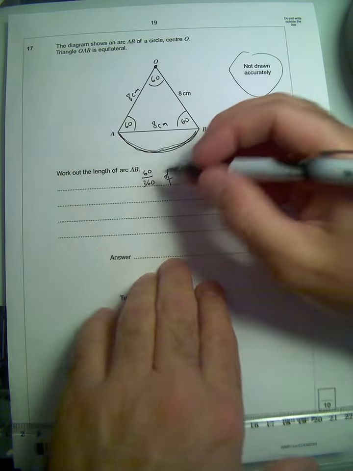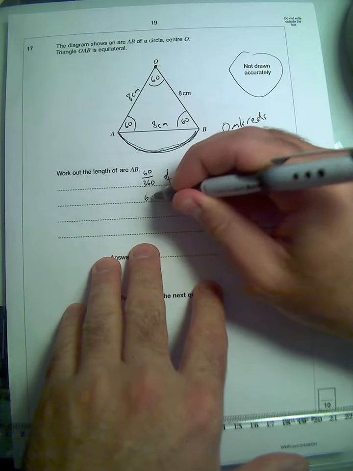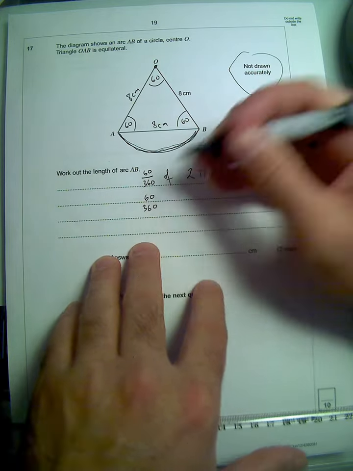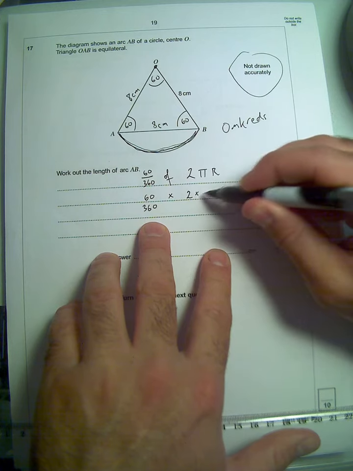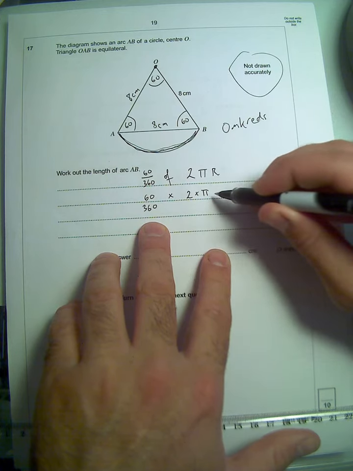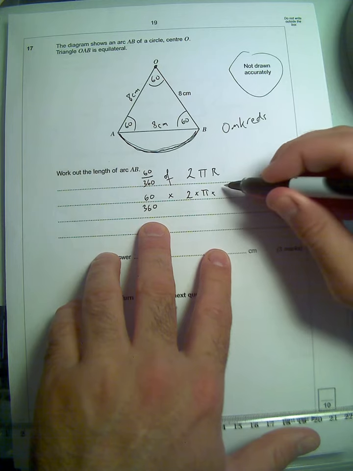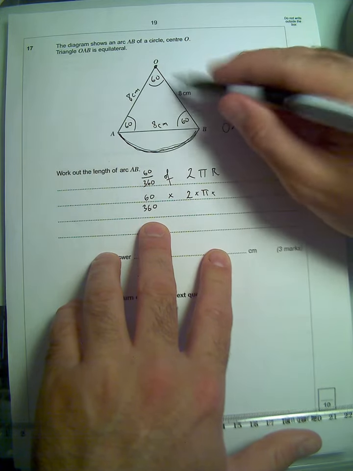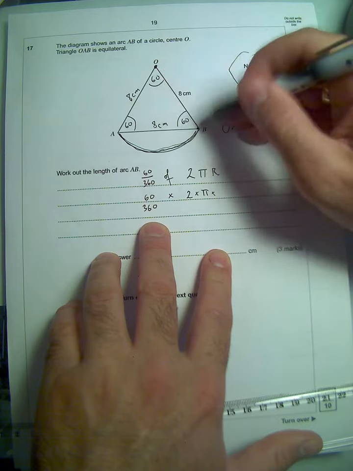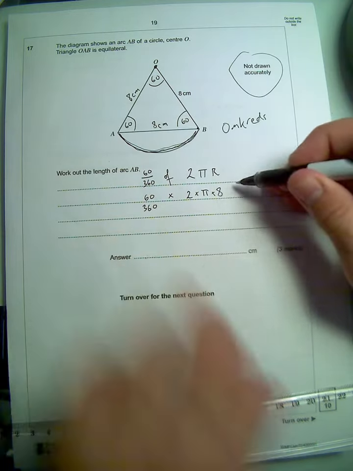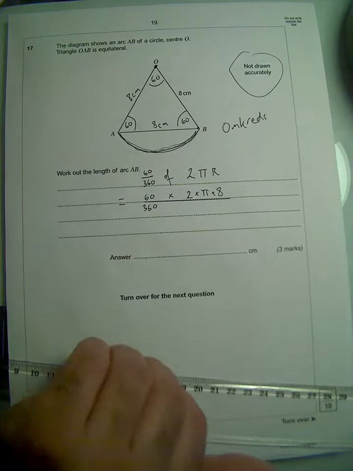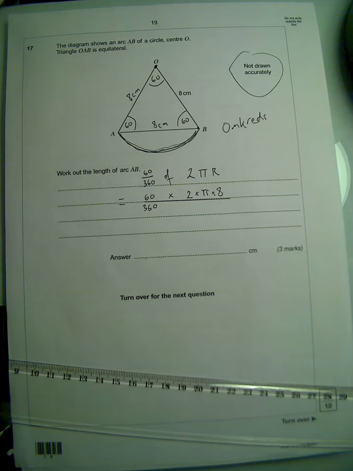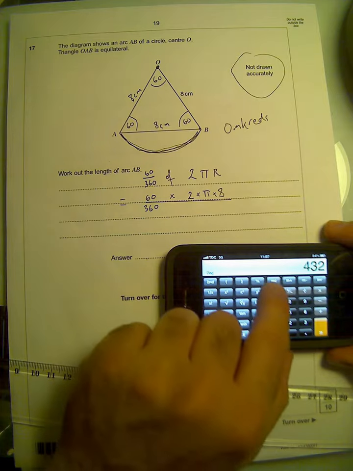more. Okay, so 60 on the top, 360 on the bottom for 60 360ths, times 2 times pi times the radius, which is 8 centimeters, because it's on the diagram that the radius of the circle is 8 centimeters. So I'll just make that into a big fraction and find my calculator. I wonder where that went. Okay, here we are. So get everything clear.